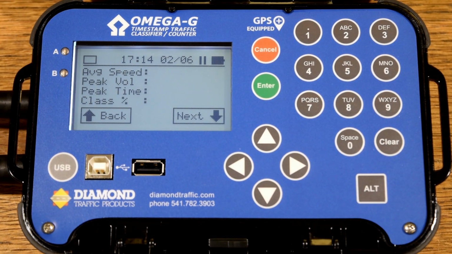Press Next, down arrow, and the next screen will show you the average speed, peak volume, peak time, and class percentages recorded during this study. Note that the data file can contain a summary of these values and more in a file footer.